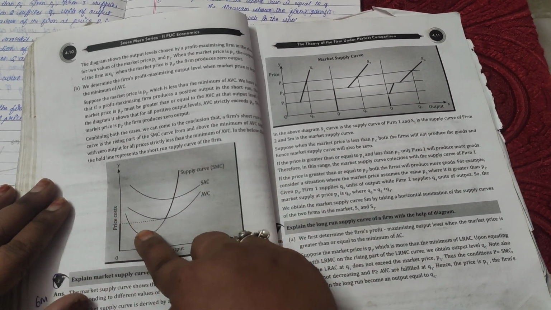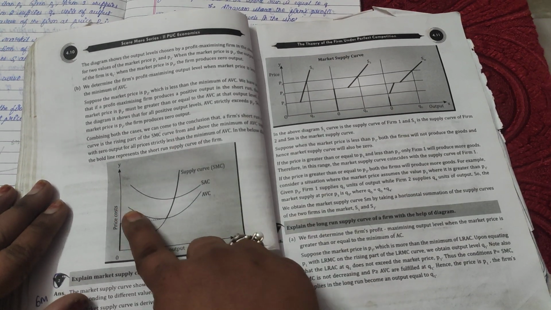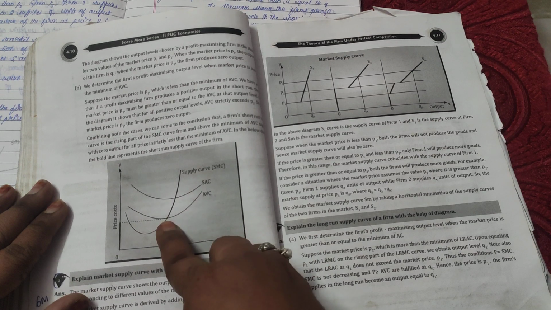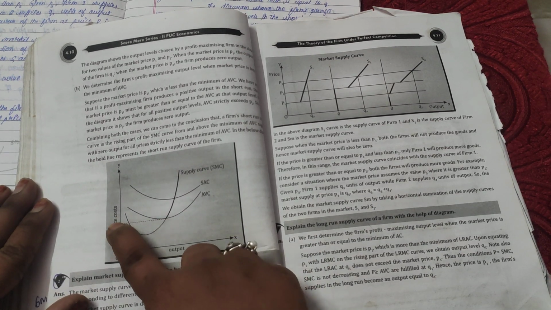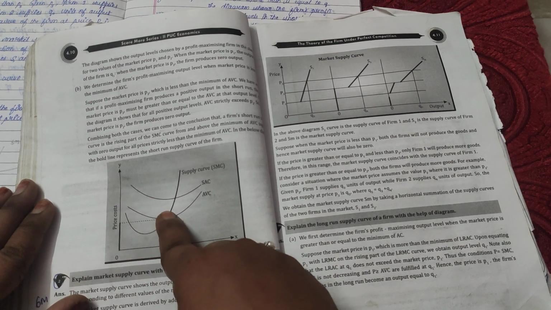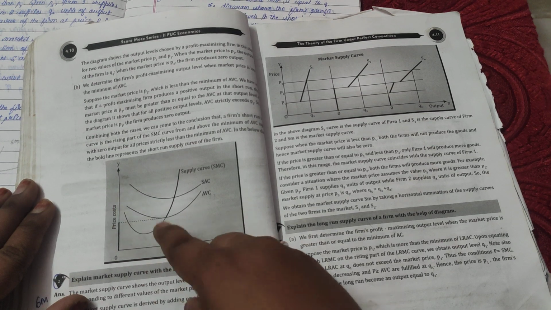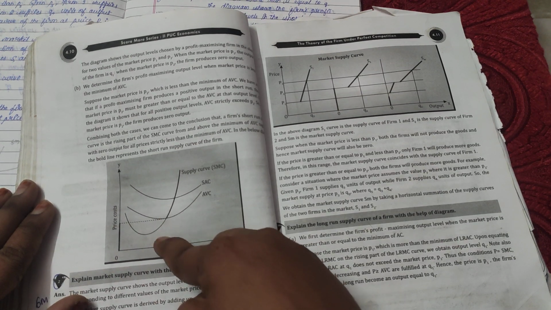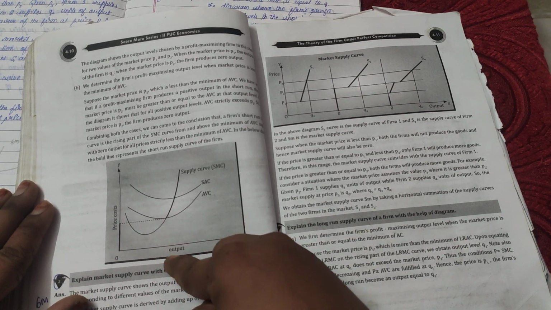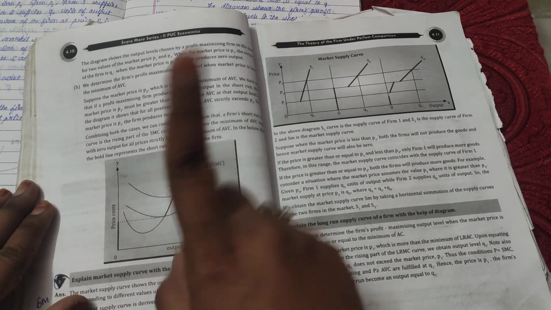So where the SMC supply curve intersects the minimum of the AVC curve, that is the profit-maximizing point. The firm is attaining the maximum profit. So this quantity of output is the one where the firm will attain maximum profit.